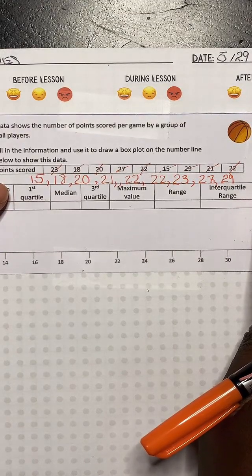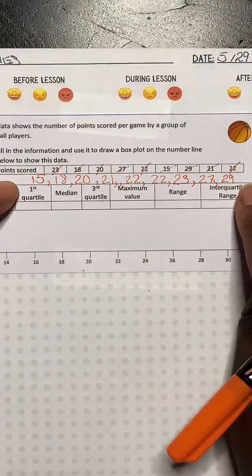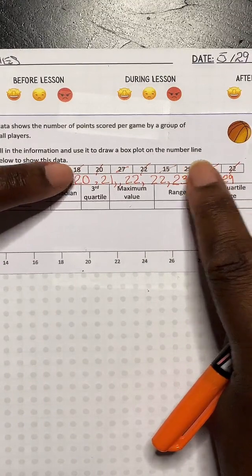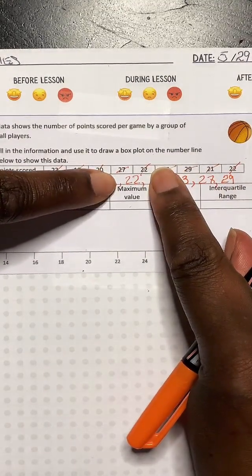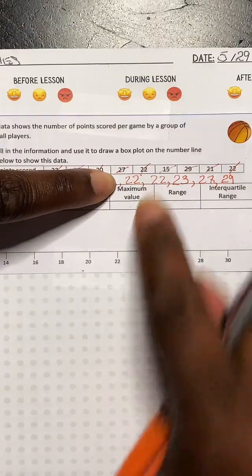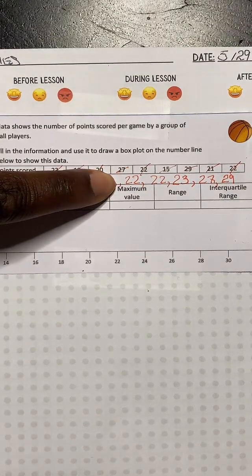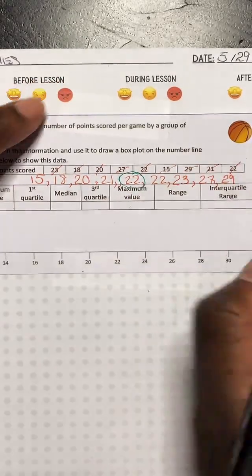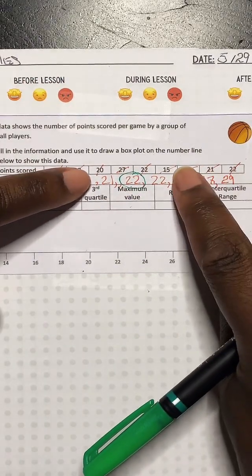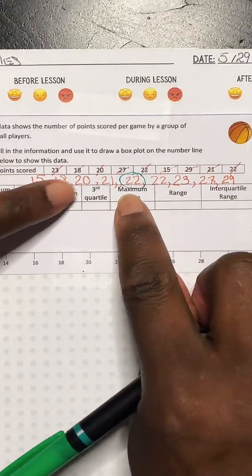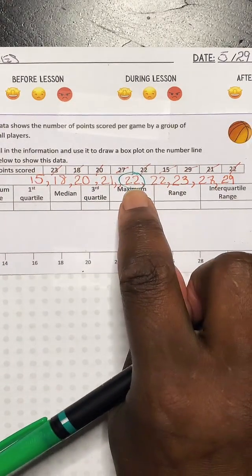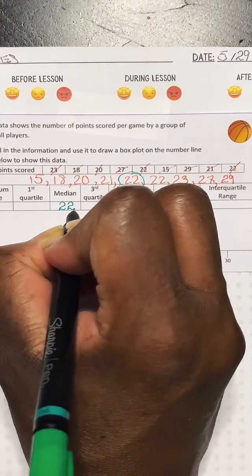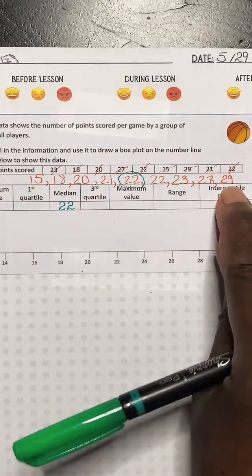Remember, the median is the middle of all our numbers. So if I go to the ends and count towards the middle, as you can see, we have 1 digit. That's the best thing. When you have an odd number of data points, you're going to have a single digit for your middle number, which is 22. So 22, that's going to be my median. That's the middle of the whole data.